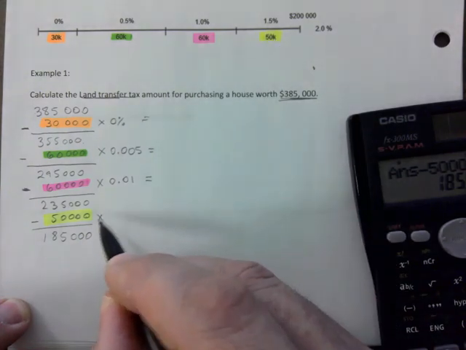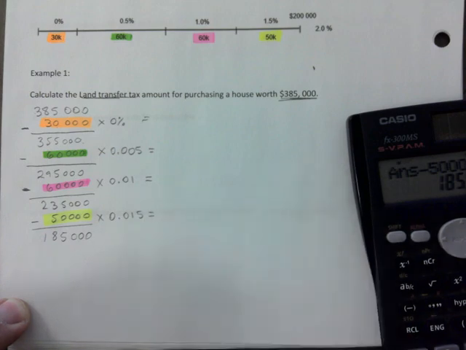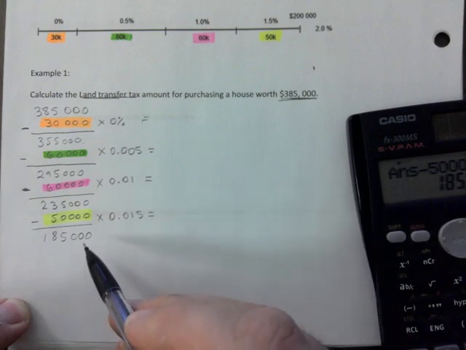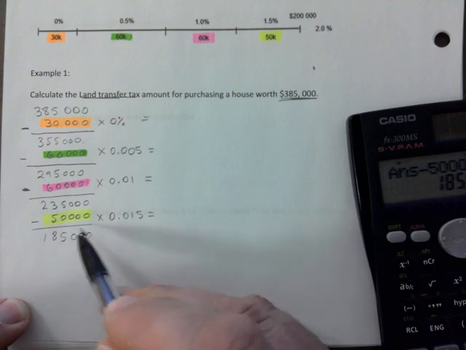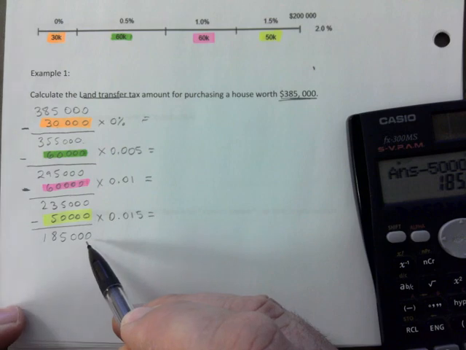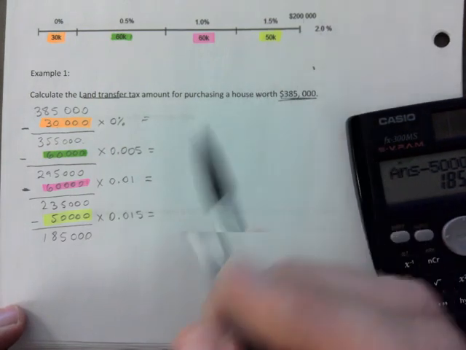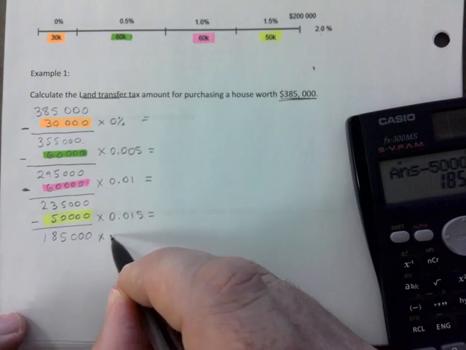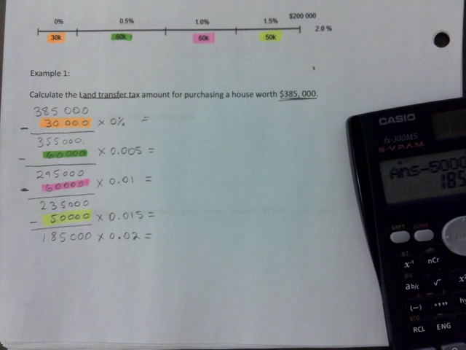That is 0.015. And what do you do with the remaining amount? So this is the 185,000, like over 200,000. That gets taxed 2%. So you just take that and you multiply it by 2%, like that.